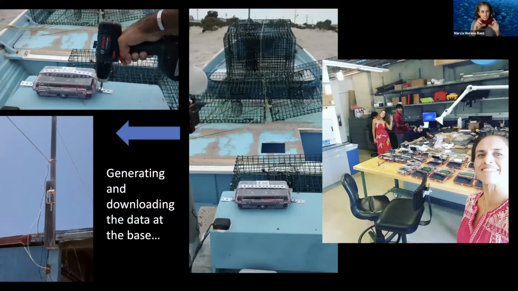We were using these devices, as I showed you, but eventually we decided we needed to design our own devices, not only to be more effective in what we were doing, but also to have more control of the data that we were producing. So that was pretty amazing.